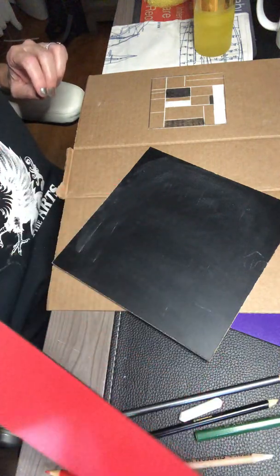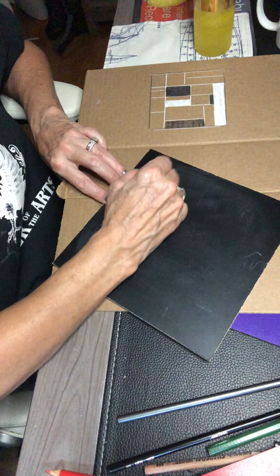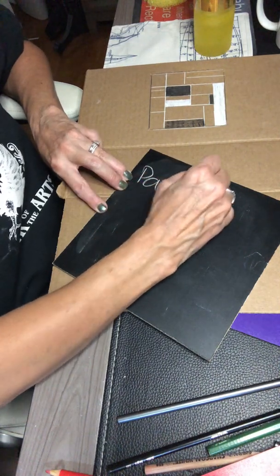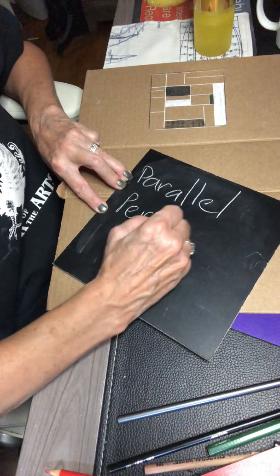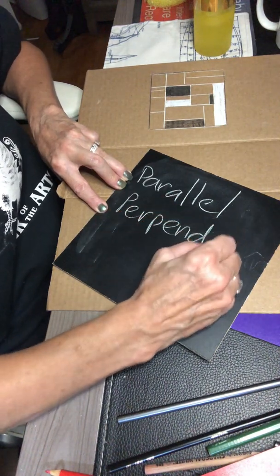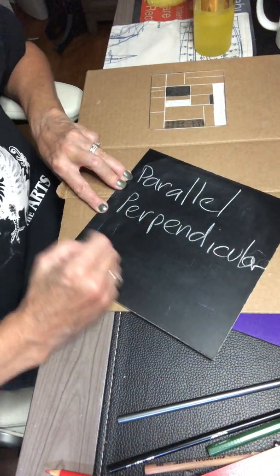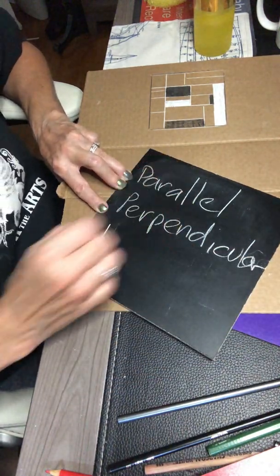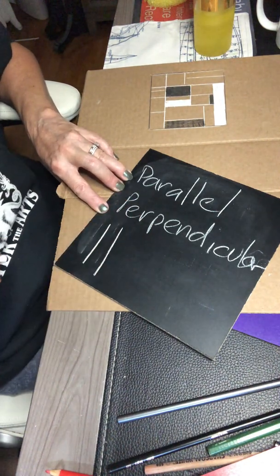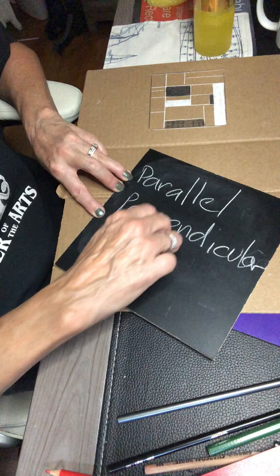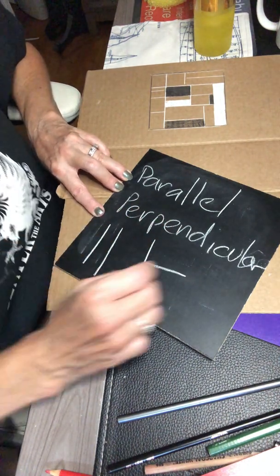The element of design we're working with right now is lines. Lines can be many things, but for today's assignment, parallel or perpendicular. For parallel or perpendicular lines, you need a minimum of 2 lines. They can be parallel, or they can be perpendicular. Perpendicular makes like a T shape.